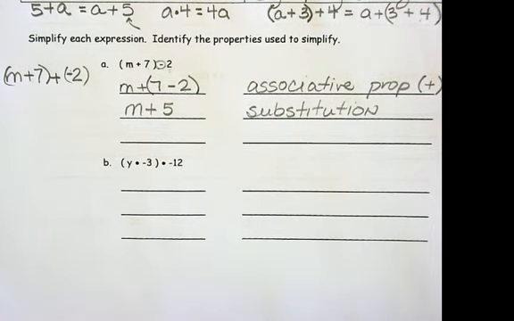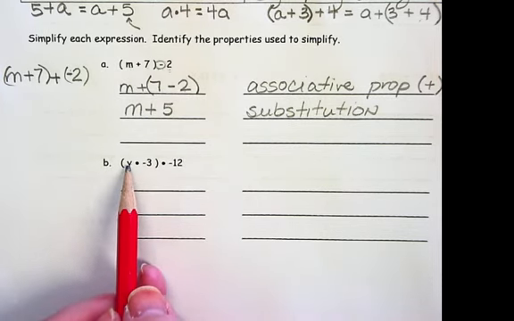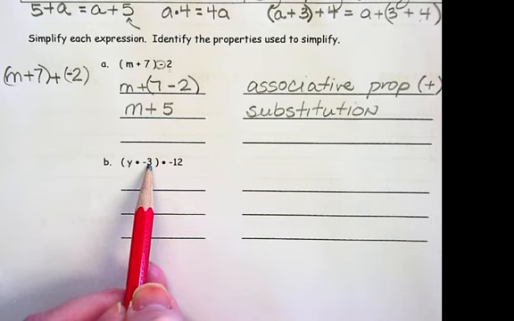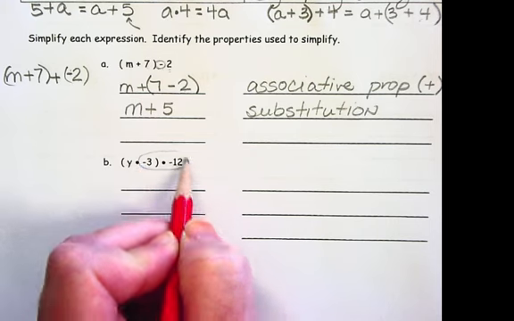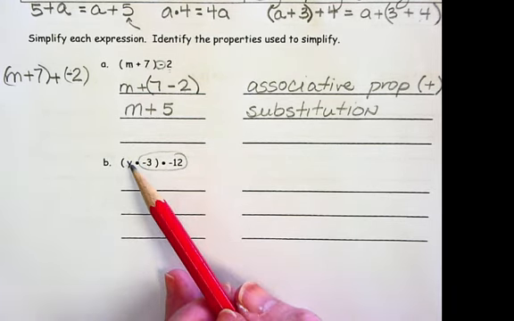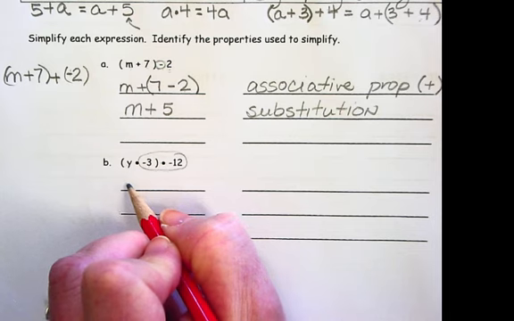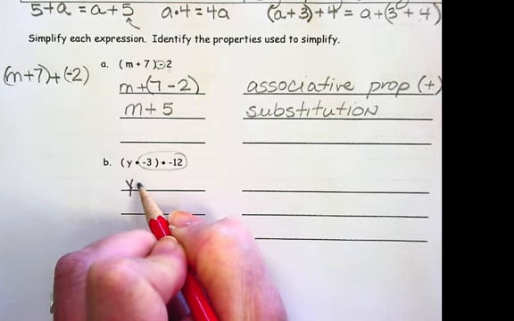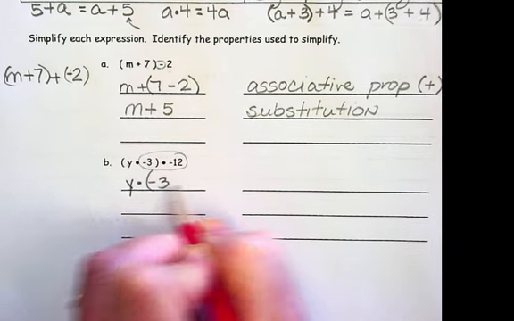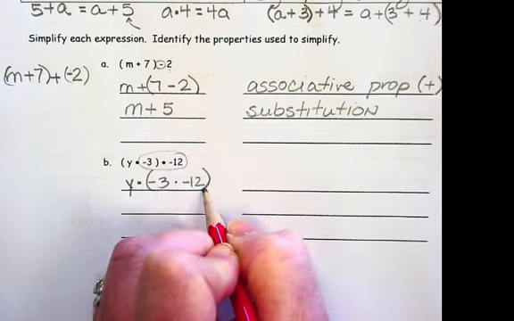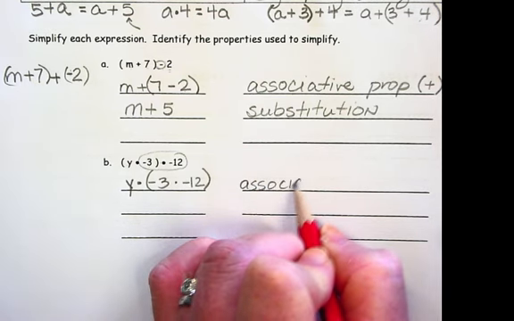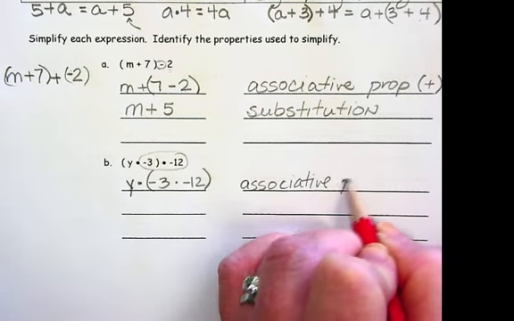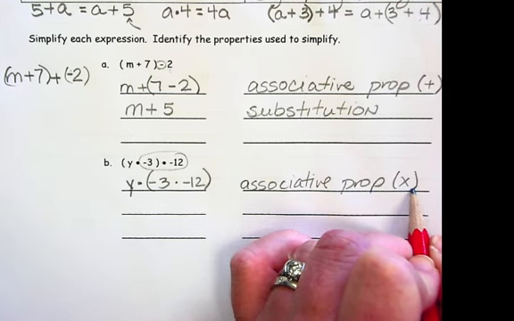Okay, let's try B. Now for B, in this case, that y and that negative 3 could be simplified and I could change the order, but it's not really going to help me get these two numbers together. And because these are all being multiplied, I can use a different property. So I'm going to go ahead and change this and write y times negative 3 times negative 12, and that would be the associative property again. But in this case, it's of multiplication.